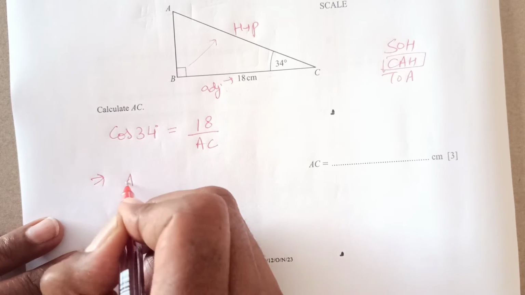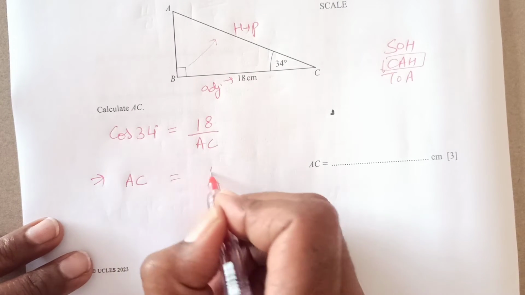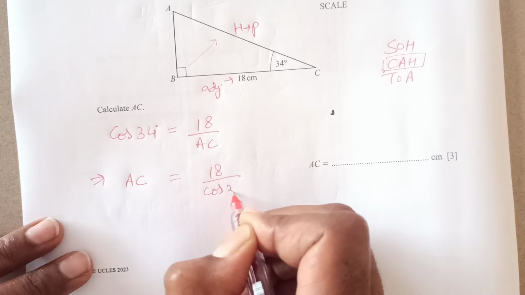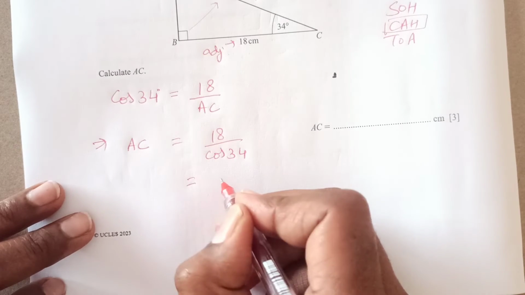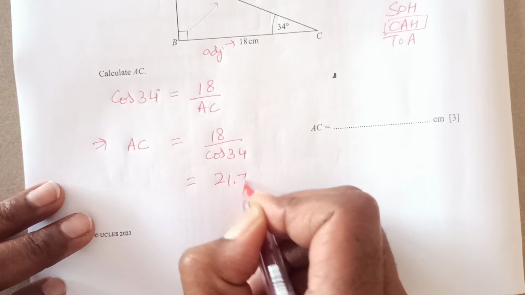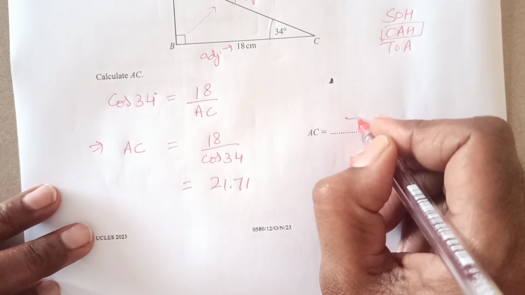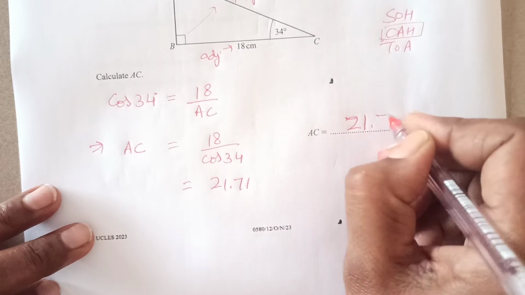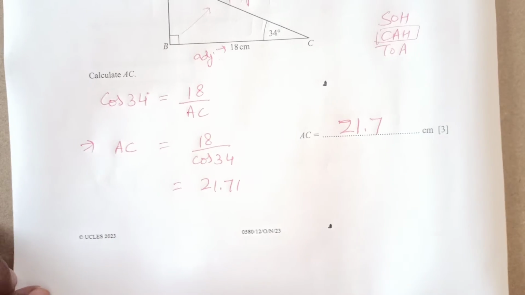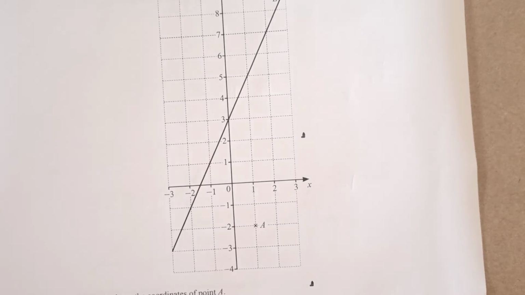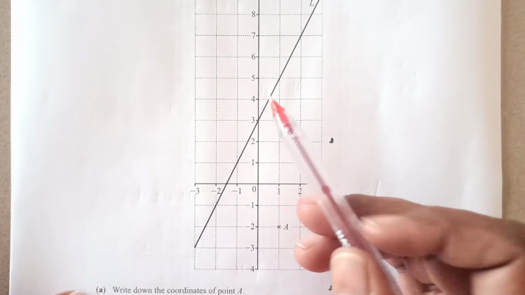So from here when you cross multiply, AC goes here, so 18 over cos 34, that gives us 21.71, so approximately 21.7 centimeters, right? Now question number 22, point A and line L.